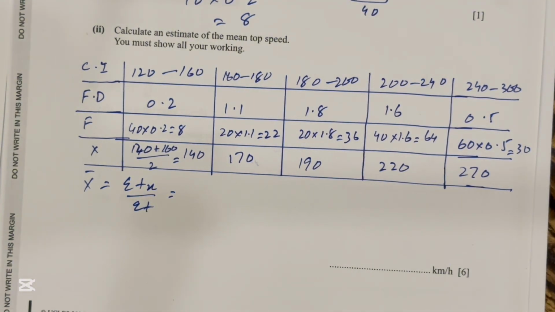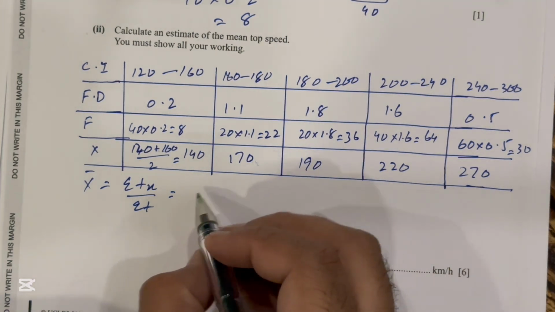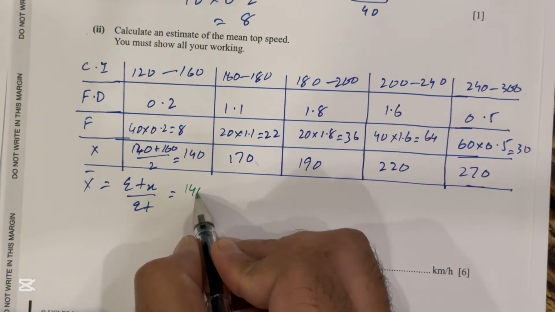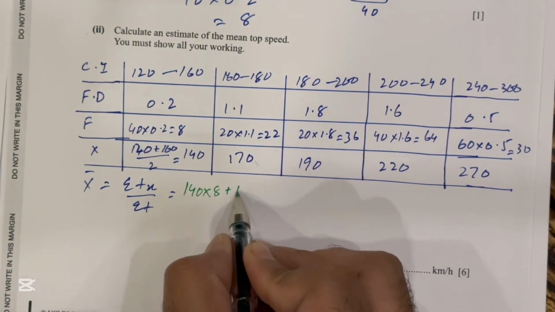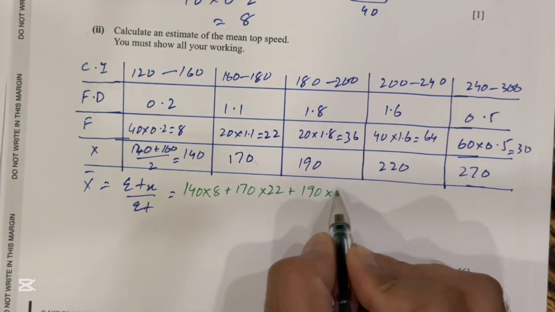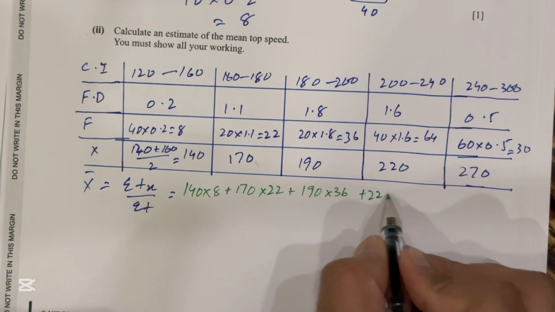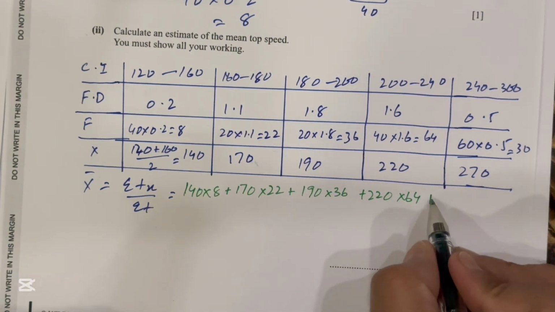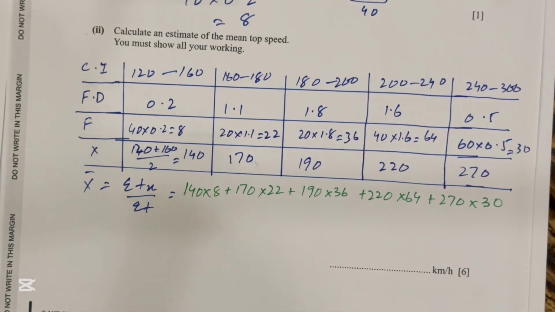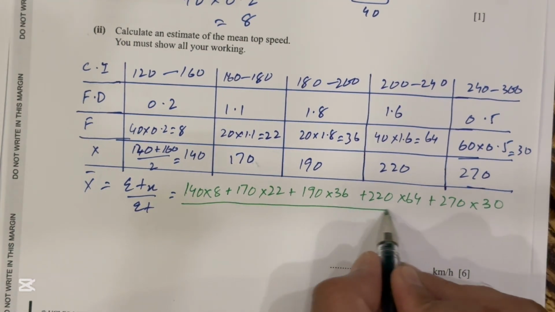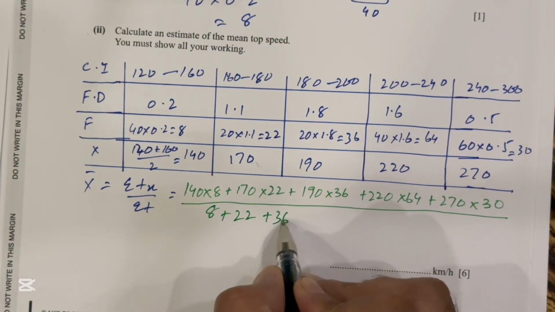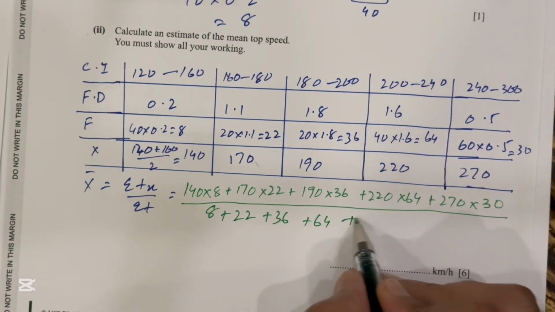So it would be like that: 140 multiplied by 8, then 170 multiplied by 22, then 190 multiplied by 36, then 220 multiplied by 64, then 270 multiplied by 30, and you need to divide it by summation of f. What is summation of f? 8 plus 22 plus 36 plus 64 plus 30.